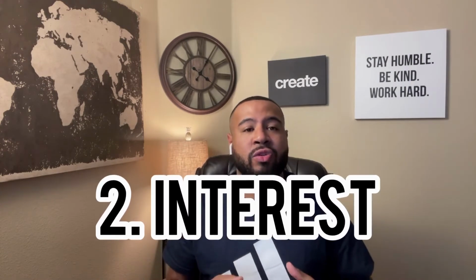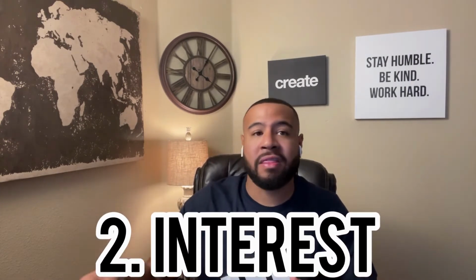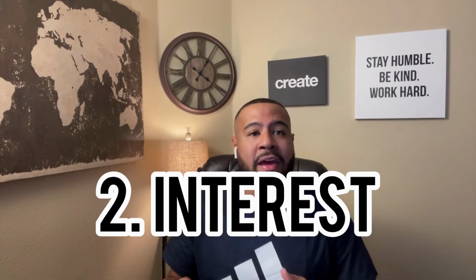Now, the second thing to remember is your interest. Interest is what you're paying the bank, the lender, whoever lent you the money. The interest is what they're making off of you for lending you the money. Your interest rate could be 4%, 5%, 6%, 7% plus, depending on your credit score. Your credit score has a direct impact on your interest.